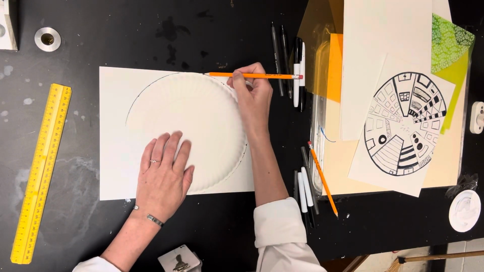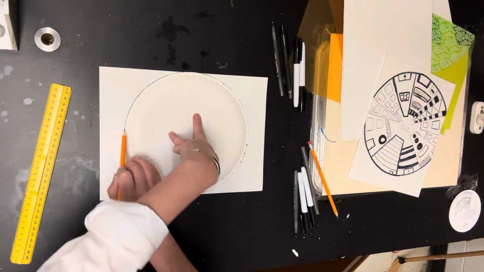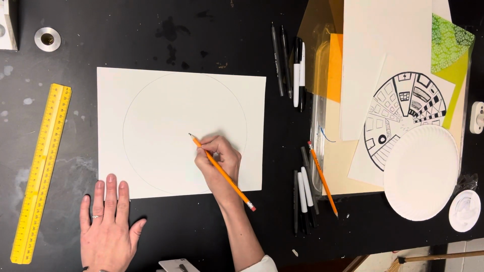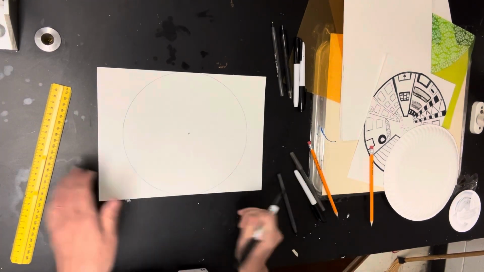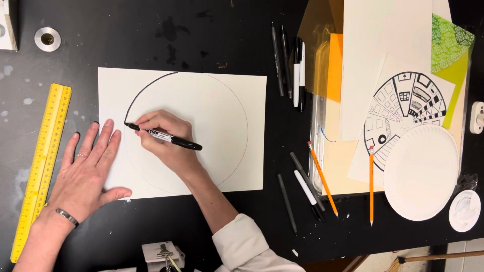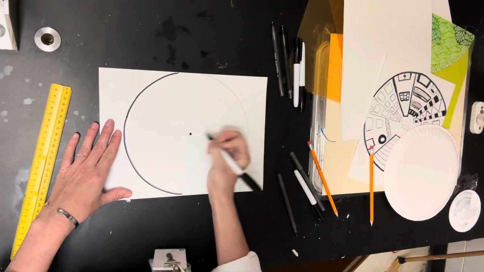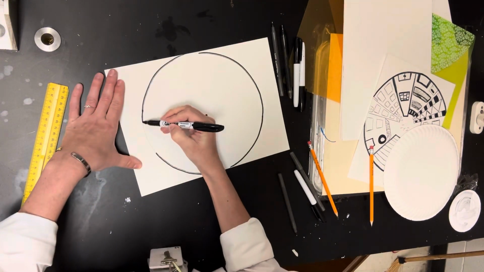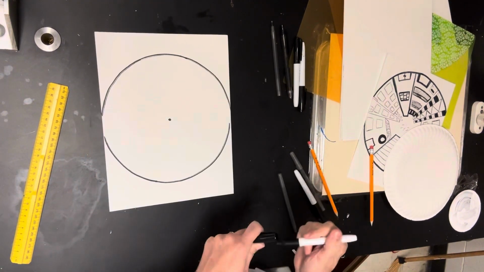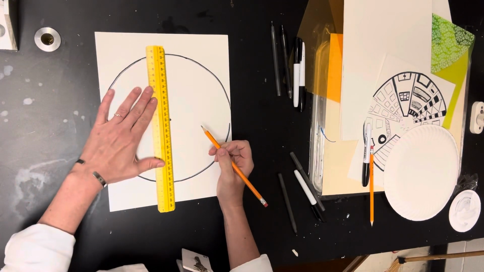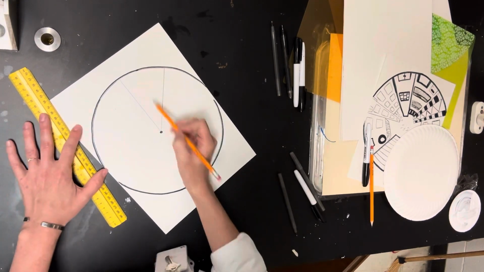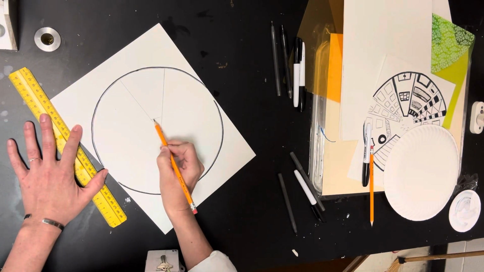For this lesson, we take a paper plate and trace around it with a pencil. It's going to go off the edge of the page a little bit. That's okay. Notice how I'm taking the Sharpie and just stopping. And then that dot in the middle is our vanishing point. You want to draw that with a pencil, not a Sharpie. I used a Sharpie so you could see it in the video.